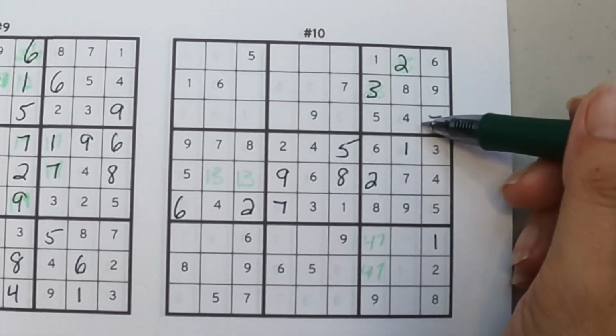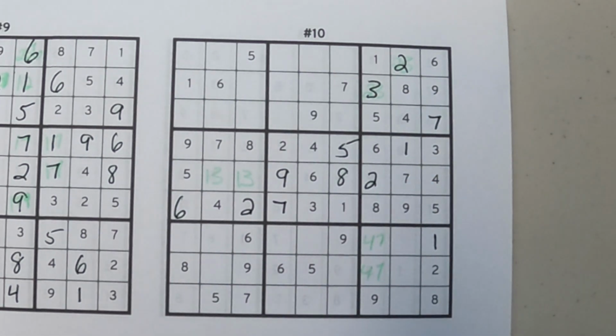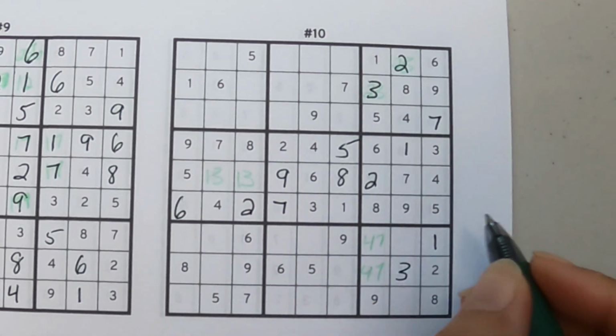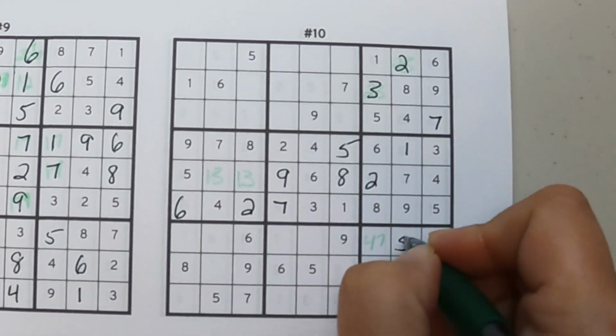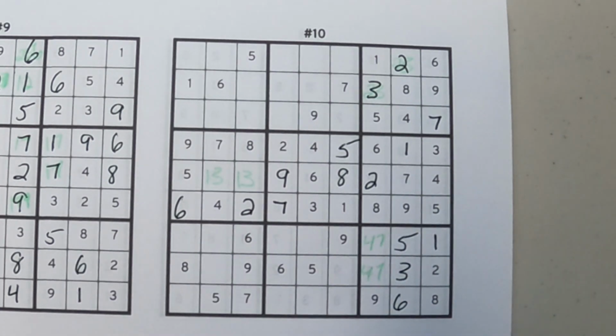For this column, we're missing 3, 5, and 6. We've got 5 and 6 here, so this is our 3. 6 here, so 5, 6.